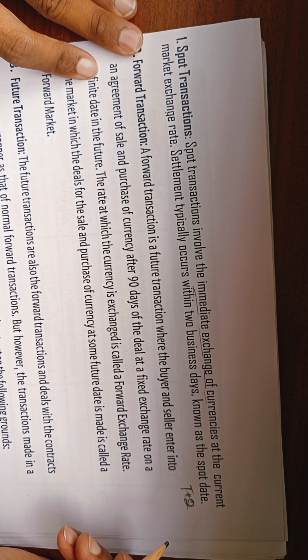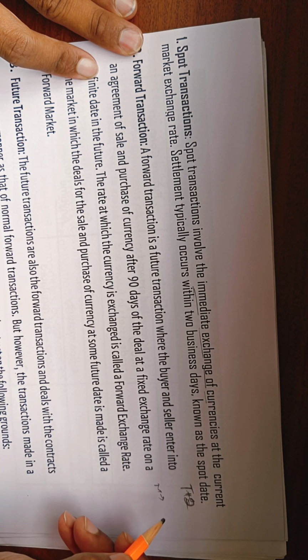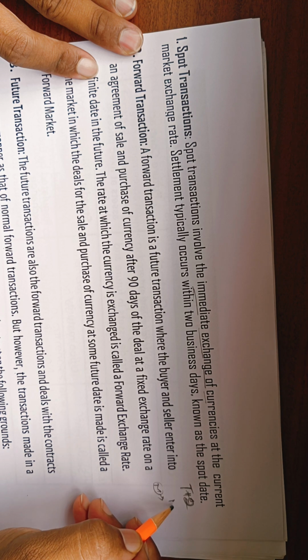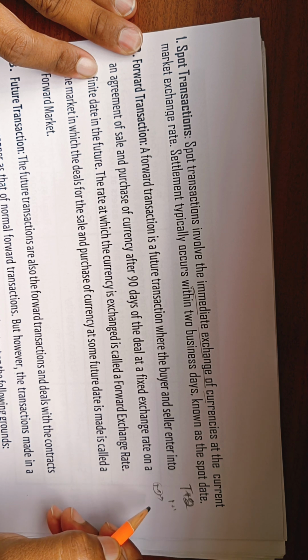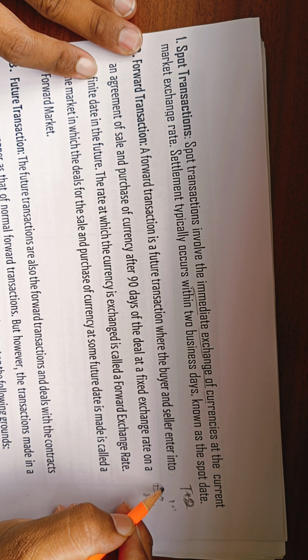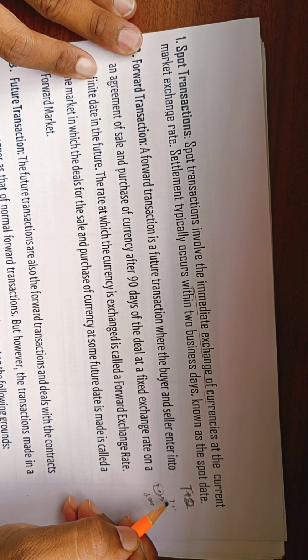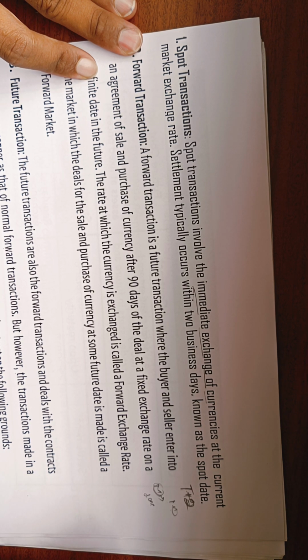Take for example, if you are doing the transaction on Monday, Monday is the transaction day. Next day Tuesday plus Wednesday. By the end of Wednesday, your transaction is done. Hope you can understand. If you are doing a transaction on Monday, T plus 2 is Monday plus 2, that is Tuesday and Wednesday. By the end of Wednesday, you are done with the transaction.